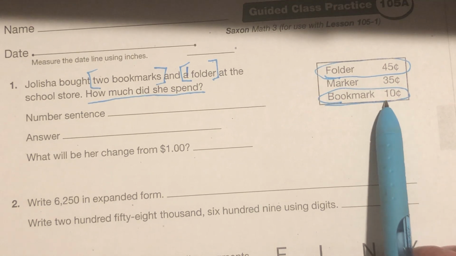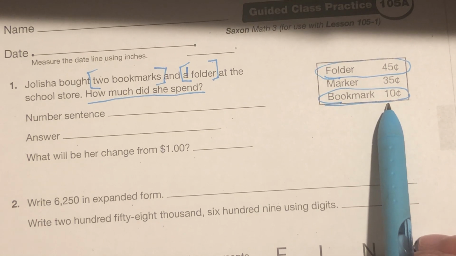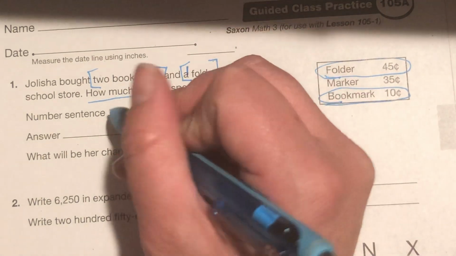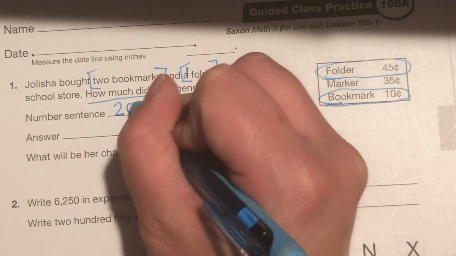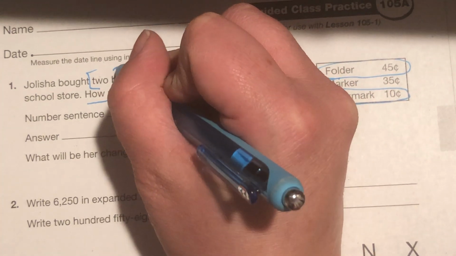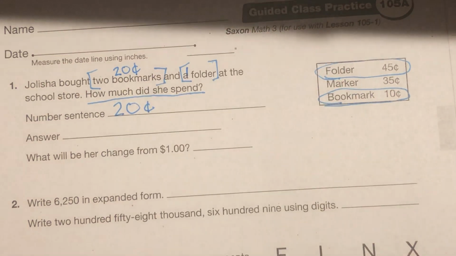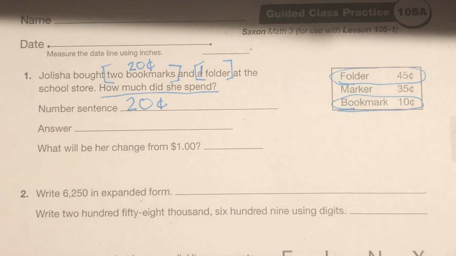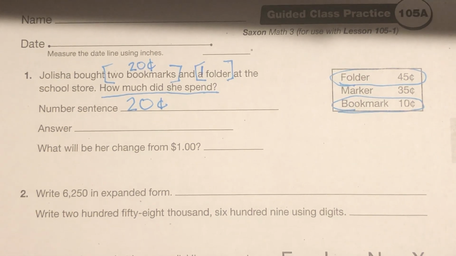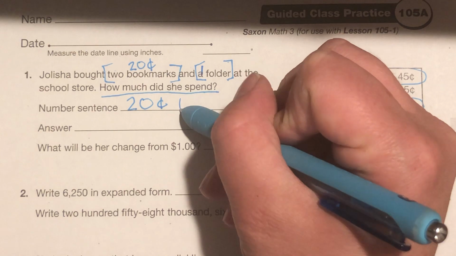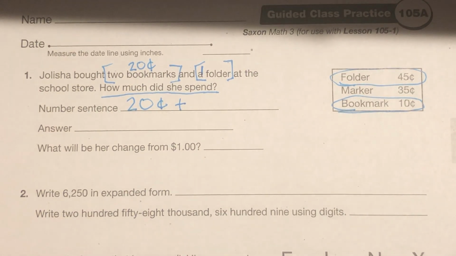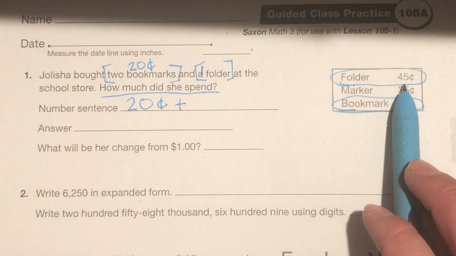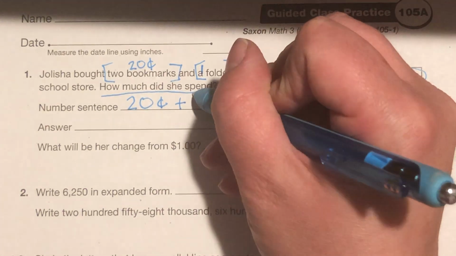So a bookmark costs 10 cents. So how much would 2 bookmarks cost? 20 cents. So I'm going to start with that, 20 cents. And you know what? I'm going to write 20 cents above here because if I go back and check, I want to know where those numbers are coming from. Okay, so because it was 10 cents, there were 2, that makes it 20 cents. And I'm adding these numbers together because I want to know how much she spent all together. So 1 folder is 45 cents, so I'm going to add that 45 cents.